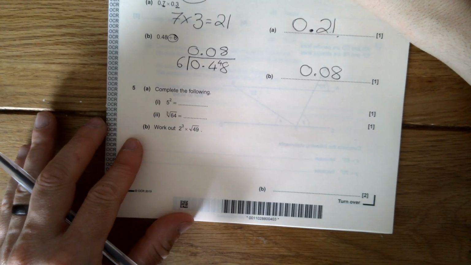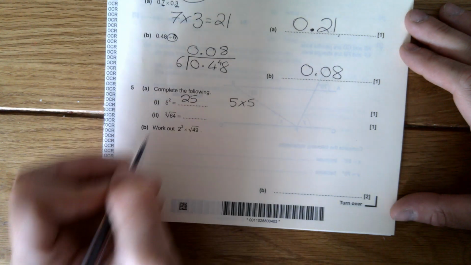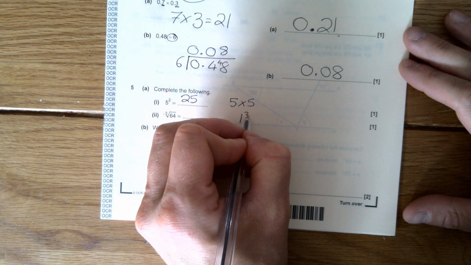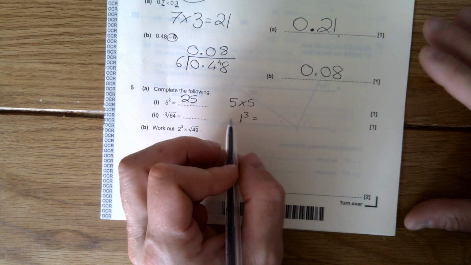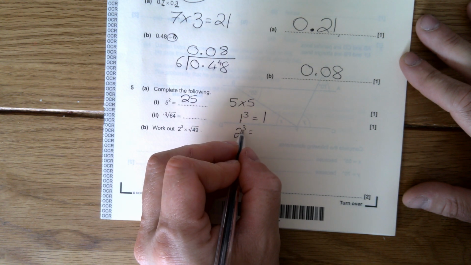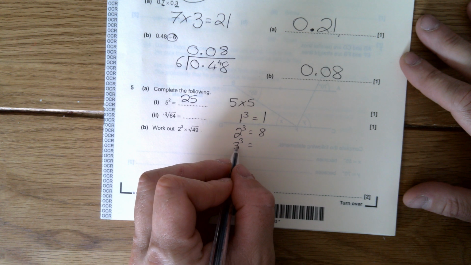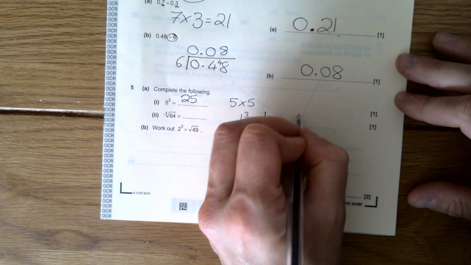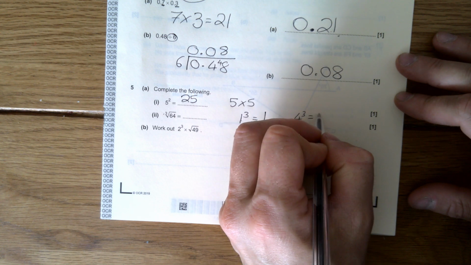Okay, next one. We've got 5 squared, so that means 5 multiplied by 5 gives me 25. I've got the cube root of 64. So what I'll look at is, I'm going to go through and look at the numbers that are cubed that I do know. So 1 cubed is 1 multiplied by 1 multiplied by 1, which is 1. 2 cubed, 2 multiplied by 2 is 4, multiplied by 2 is 8. 3 cubed, 3 multiplied by 3 is 9. 9 multiplied by 3 is 27. And then we've got 4 cubed, so we've got 4 multiplied by 4 is 16. 16 multiplied by 4 is 64.